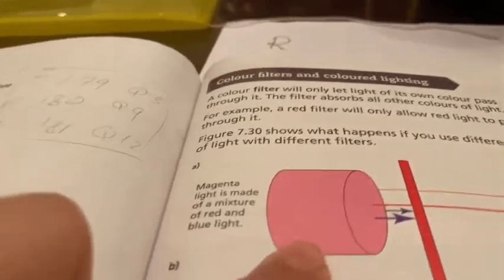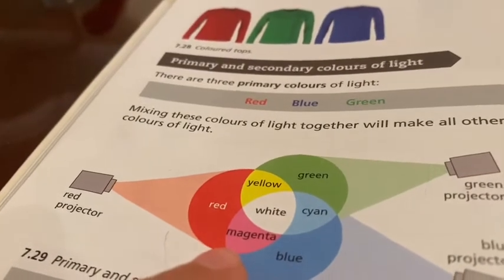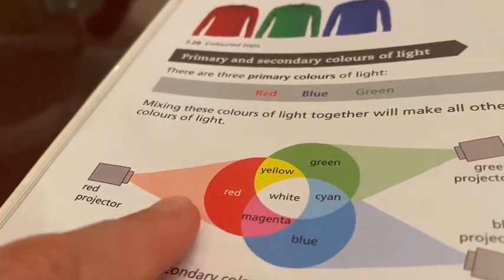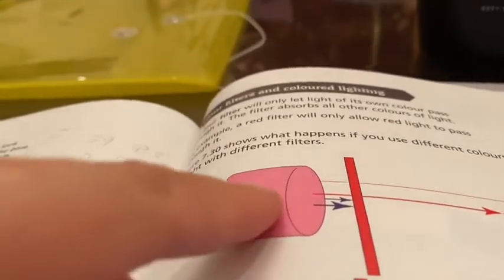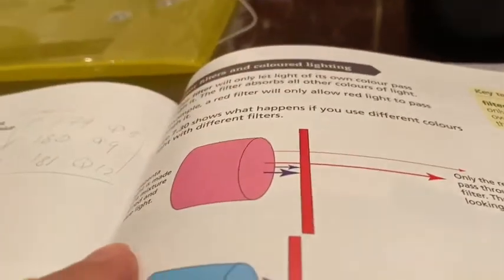If there is a magenta light, remember the magenta is a secondary light that is made by mixing blue and red color. If there is a magenta light and we put a red filter in front of this light, which light will be shown? We will see a red color. Why?